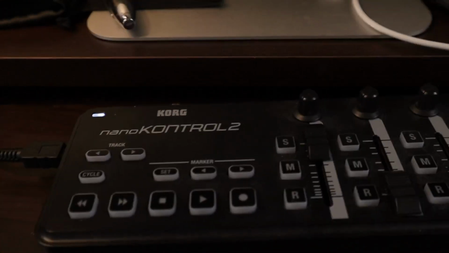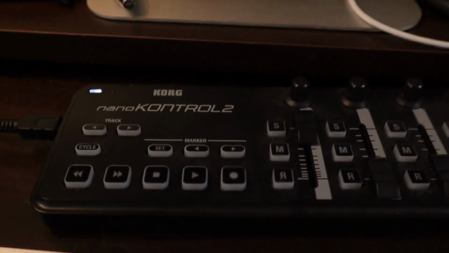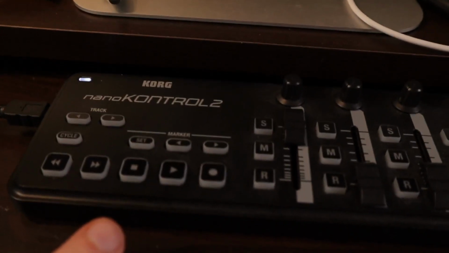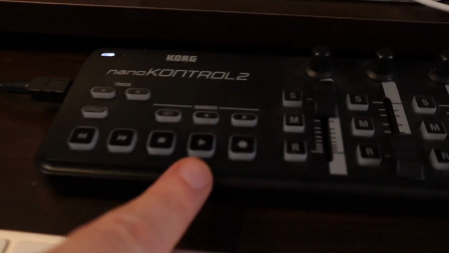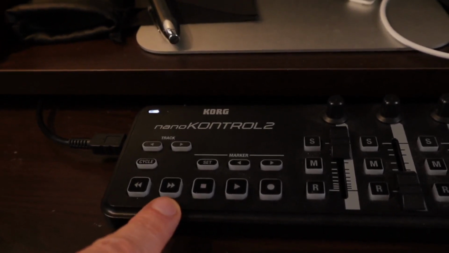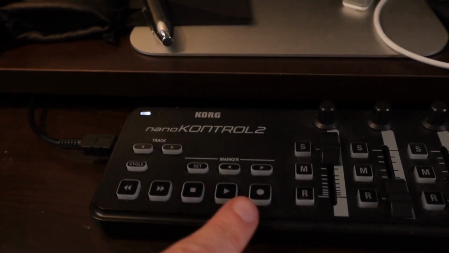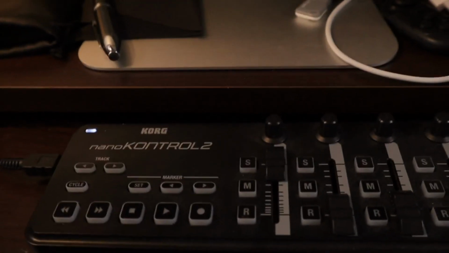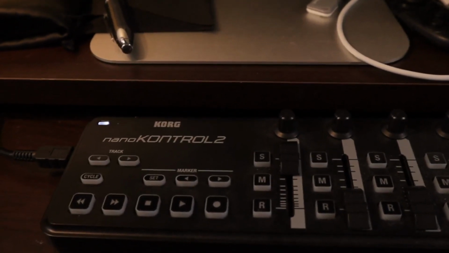a nano control. If you can see that, there we go, a Korg nano control, and it has various playback functions within it. So there we've got a play button, we've got a stop button, we've got forwards, backwards, record, just general playback functions that you would know on any playback device.